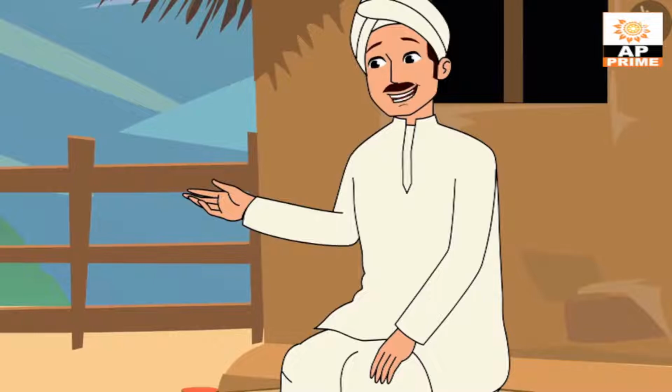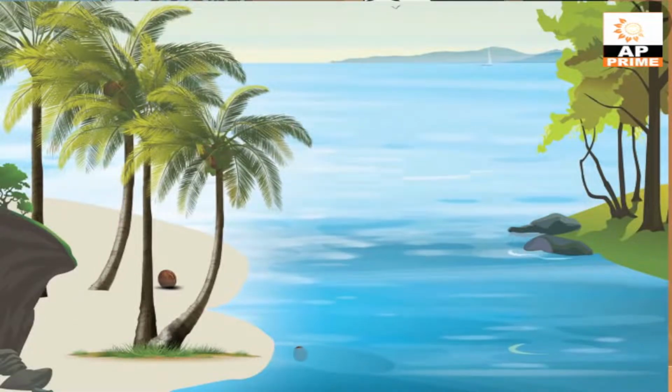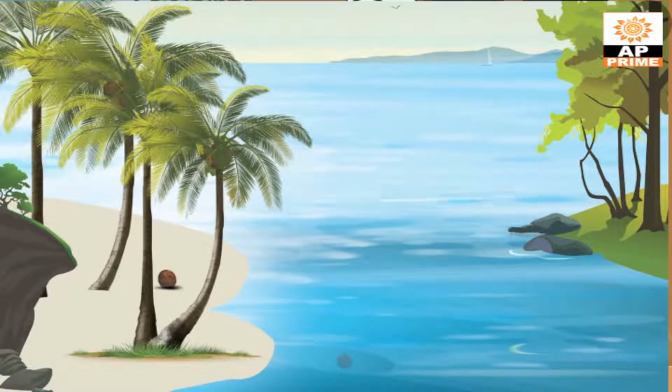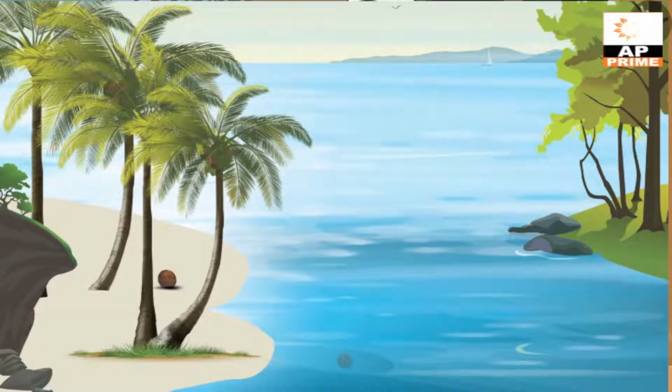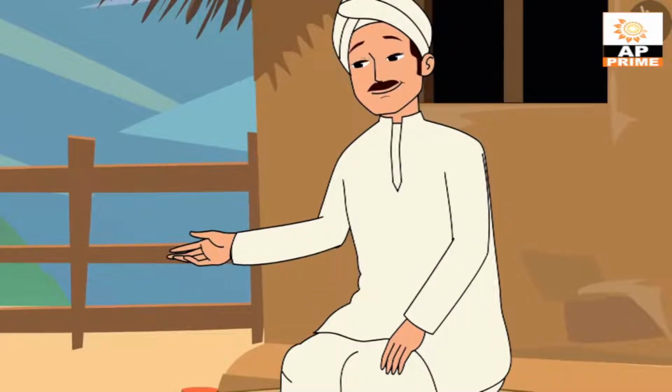Children, as you know, coconut trees grow near the seashores. Not only the seed, but the whole fruit in which the seed is enclosed floats on water and moves from one shore to other. When this fruit reaches the land, the seed inside it germinates if it gets suitable conditions.